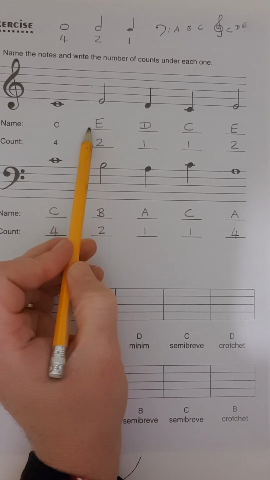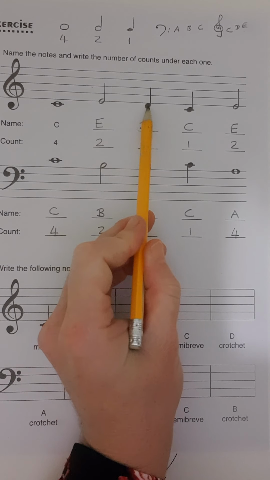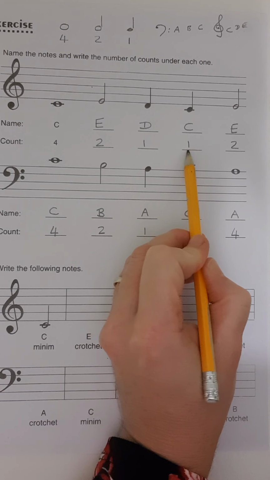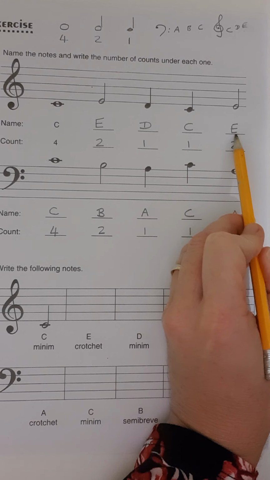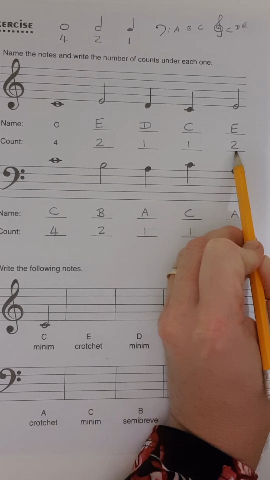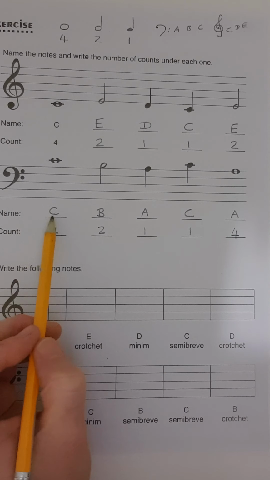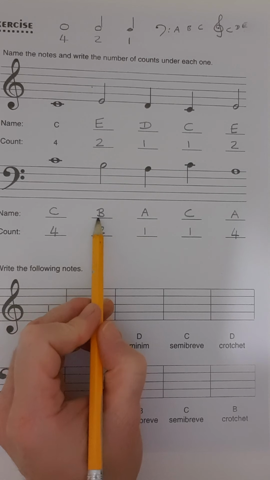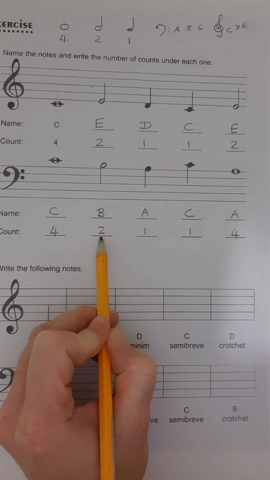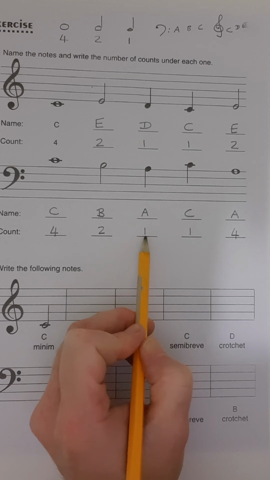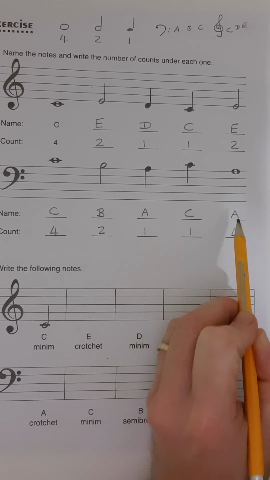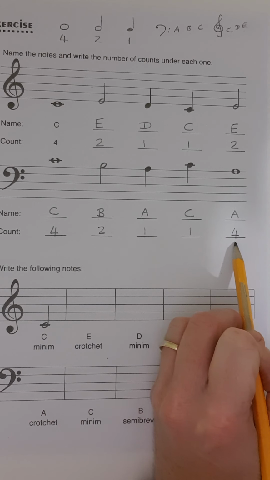So here you can see my answers. The first note is E, it's a minim, which is 2 counts. D, a crotchet, which is 1 count. C, a crotchet, which is 1 count. And E, a minim, which is 2 counts. And in the bass clef, C, a semibreve, which is 4 counts. B, a minim, which is 2 counts. A crotchet, which is 1 count. C, a crotchet, which is 1 count. And A, a semibreve, which is 4 counts.